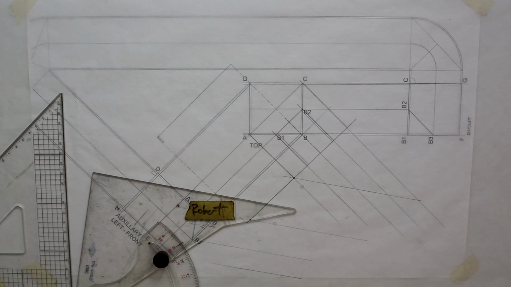This is where you can use your compass or the angle bisector method, whichever you choose. Things are starting to get pretty complex here, so doing the angle bisector method, you've got to take your time and make sure you connect everything correctly.